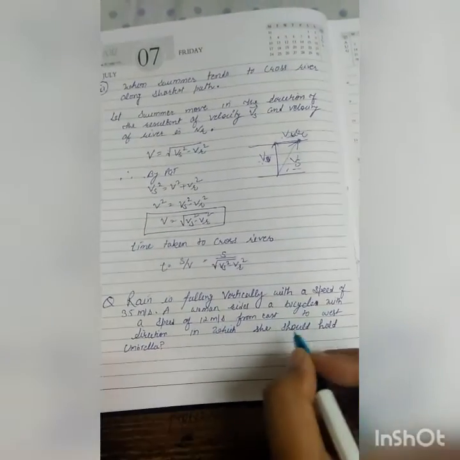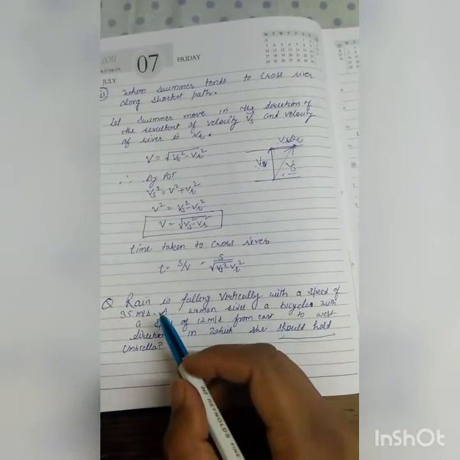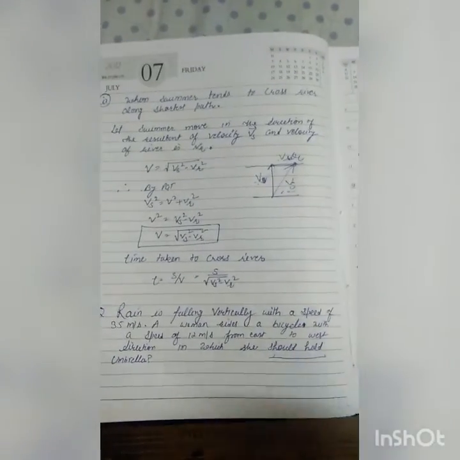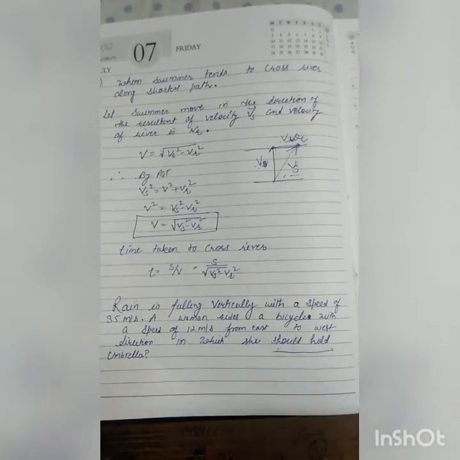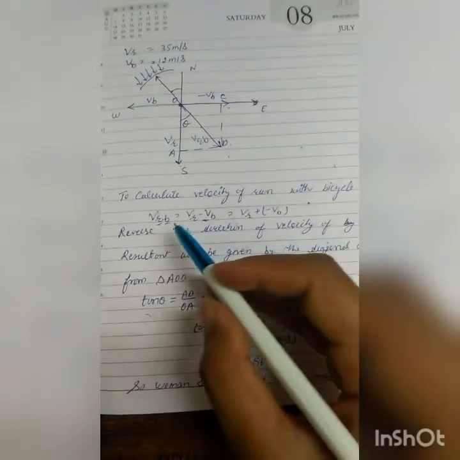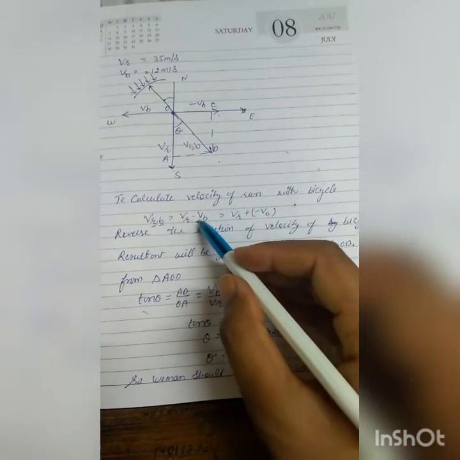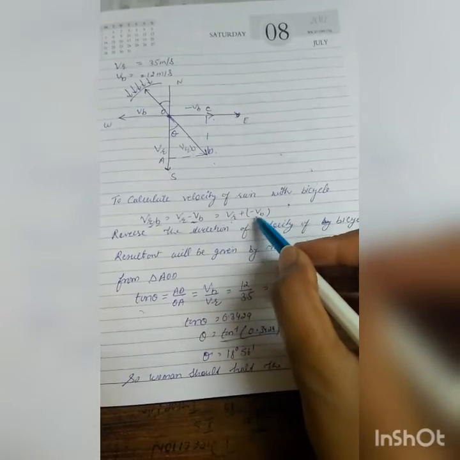As we know, in order to hold the umbrella, we have to find the relative velocity of rain with respect to the bicycle. So the umbrella should be held opposite to the relative velocity of rain with respect to the bicycle. First of all, we have to calculate the relative velocity of rain with respect to the bicycle, which is Vr minus Vb, and can be written as velocity of rain plus bracket minus velocity of the bicycle.